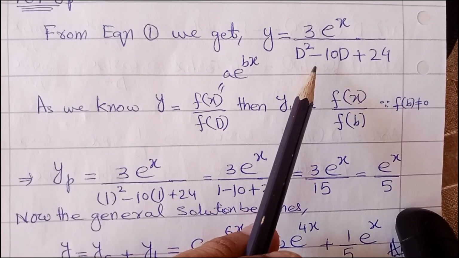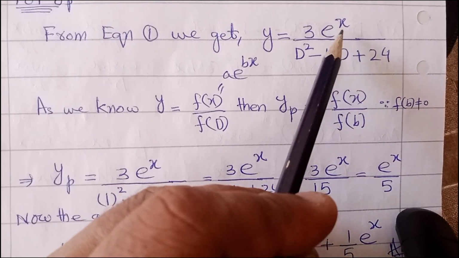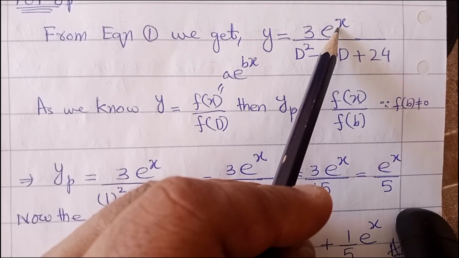Now we will substitute the value of b here. What is the value of b? The coefficient of x is b, that is 1.